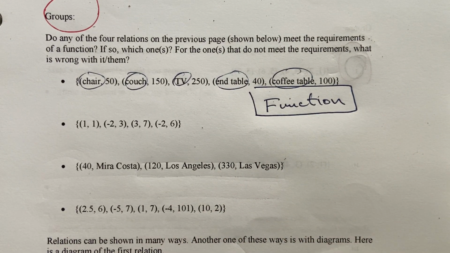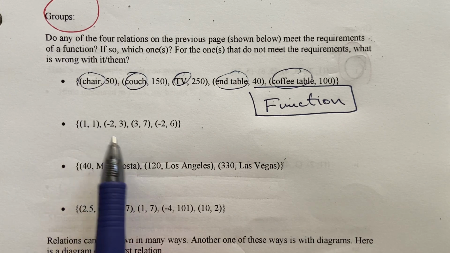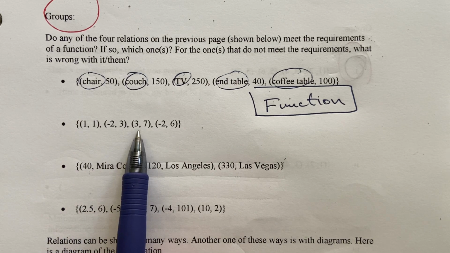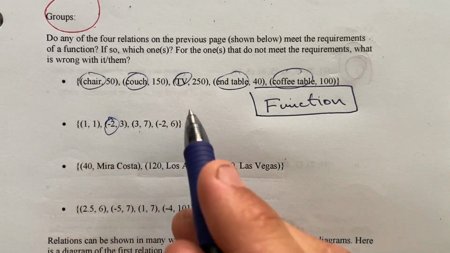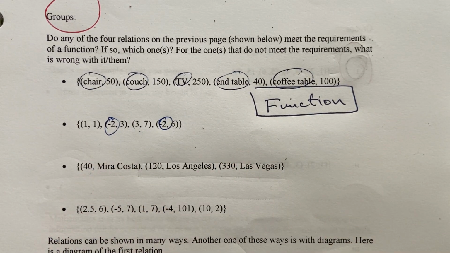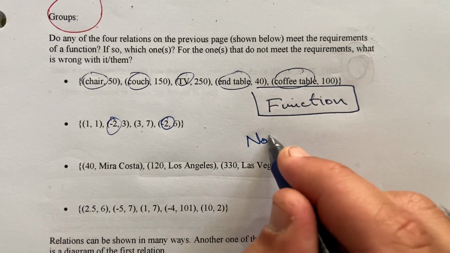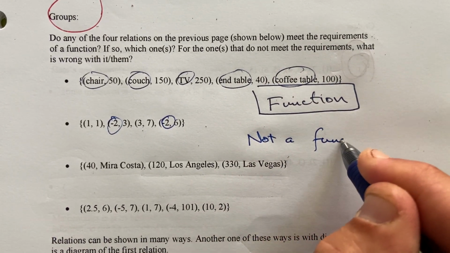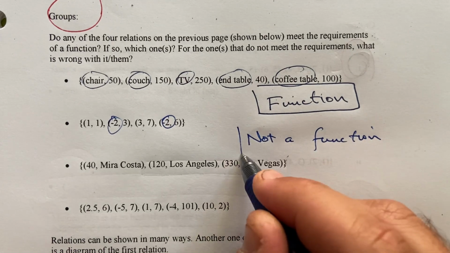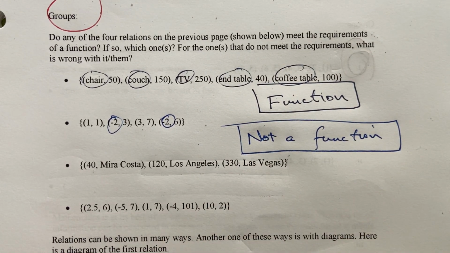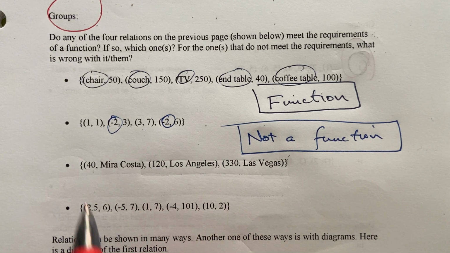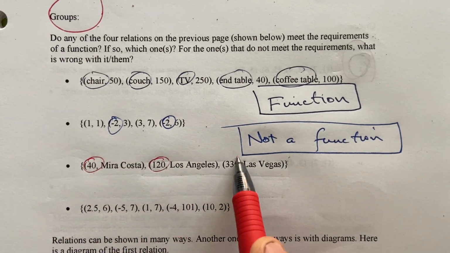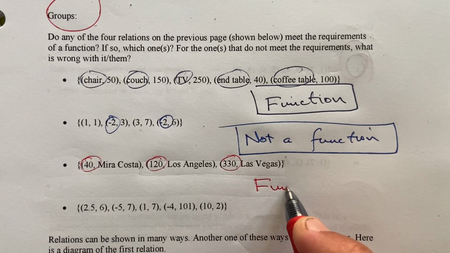For the next one, here we have 1 going to 1, -2 going to 3, 3 going to 7, -2 going to 6. So here's a repeat in the domain, not a function. Again, just looking at the domain, no repeats, so this will be a function.